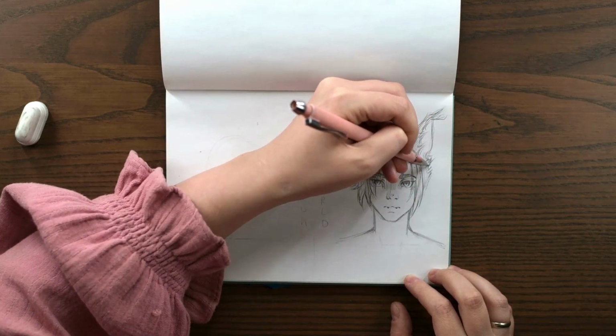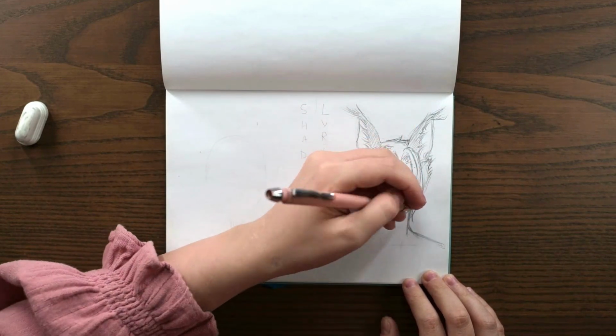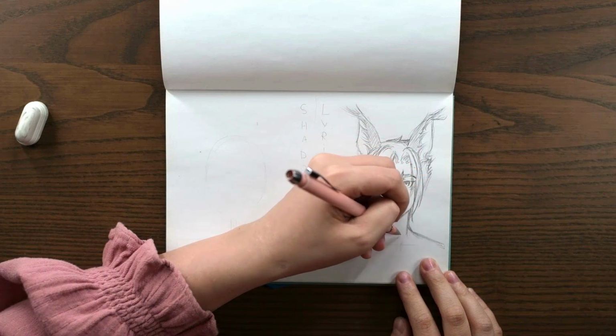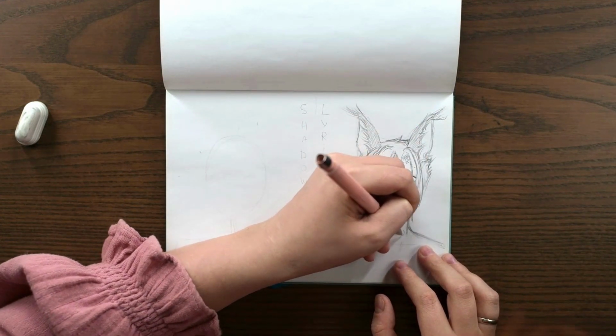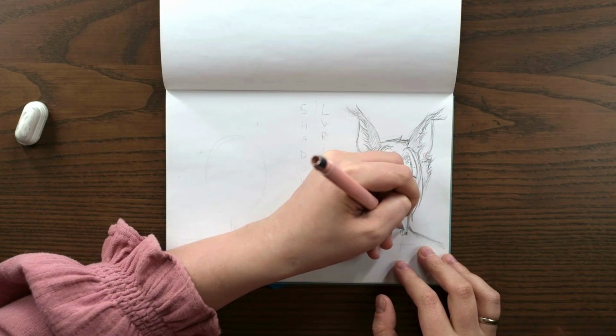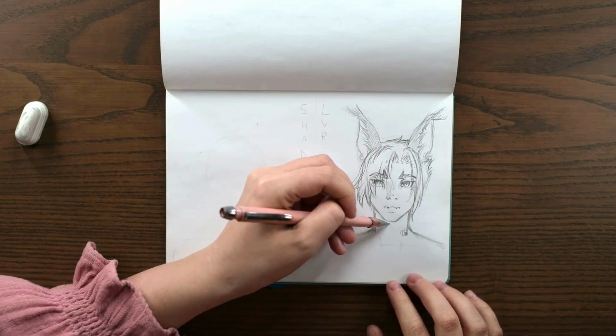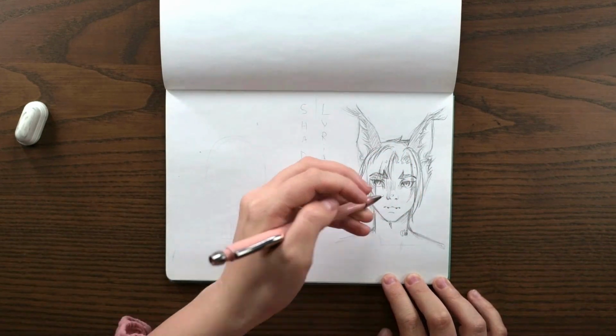I have all these different markers and pencils, and I tried a variety of paints before too. I've been into drawing for a long time, so I had that cool chance to try a lot of different mediums, and I have plenty of tools in my inventory, let's say, that I can use on a regular basis.